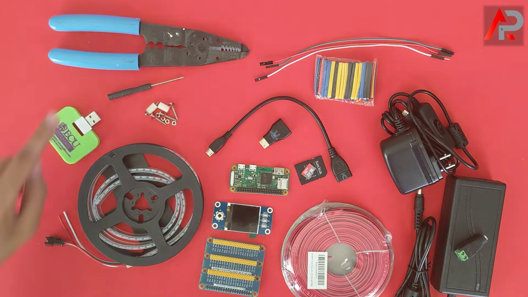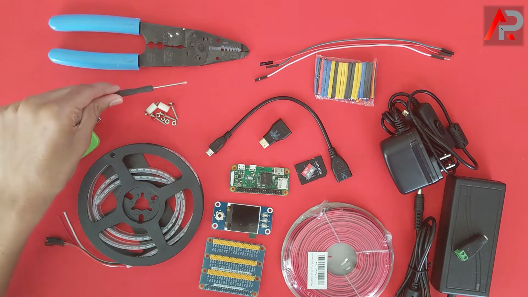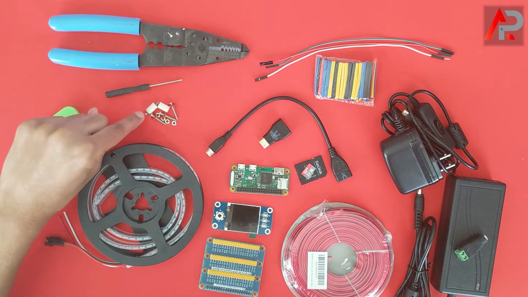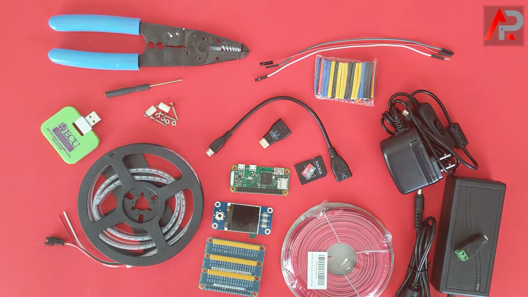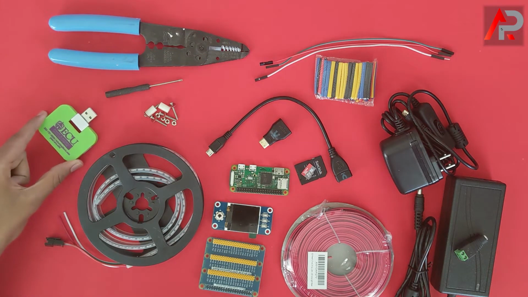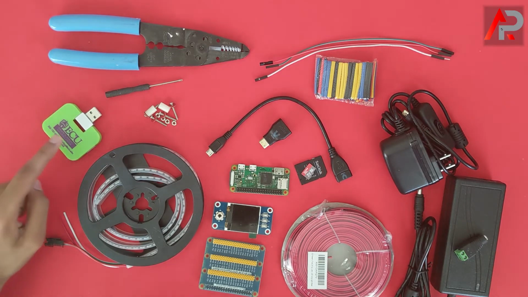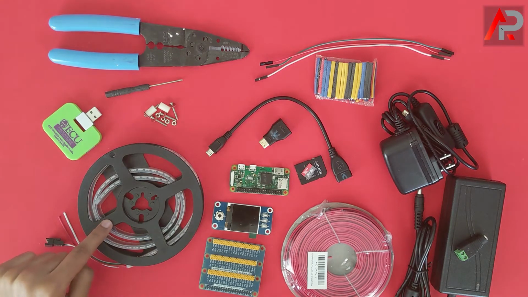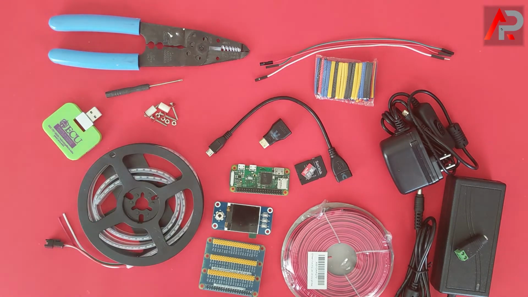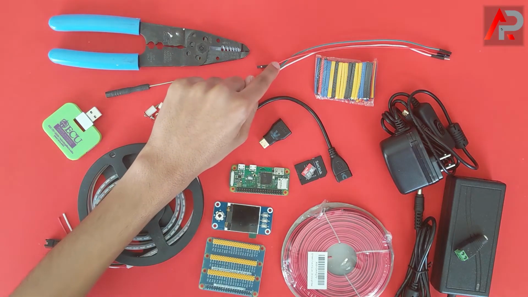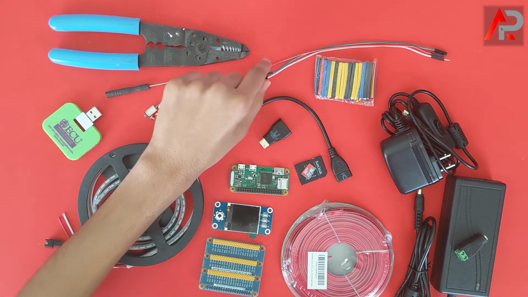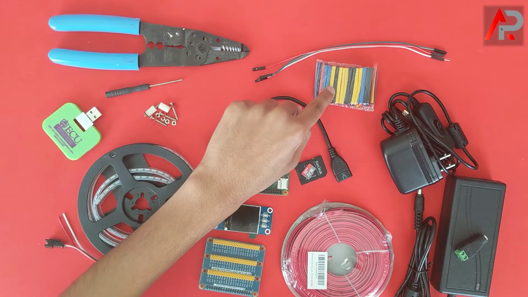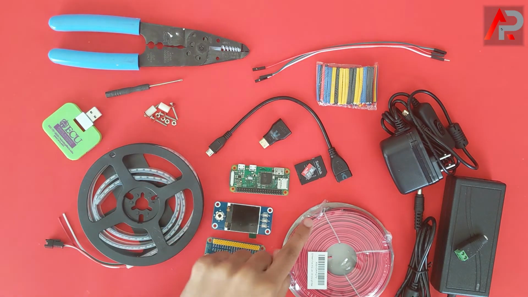We need some tools like the wire stripper, a small Phillips head screwdriver. We will need some screws, but these come along with the other parts, so you don't need to buy these separately. If your computer does not already have a SD card reader, you need to buy one. A 2 meter length of WS2812 LED strip with 144 LEDs per meter. 2 to 3 strands of Raspberry Pi jumper wires with female jumpers on at least one side. A small piece of heat shrink. A 16 GB micro SD card.